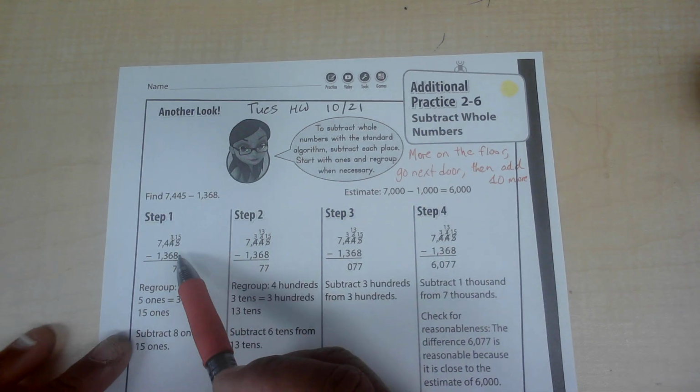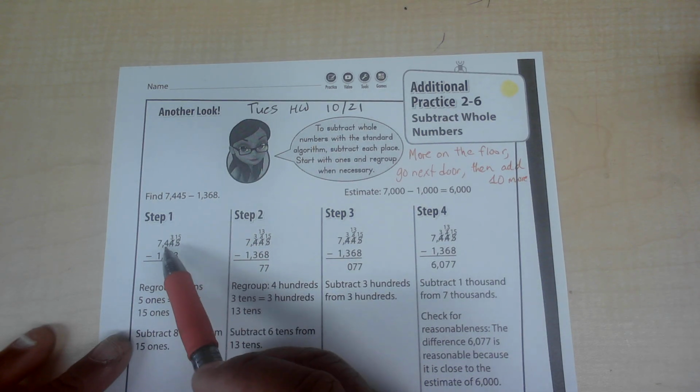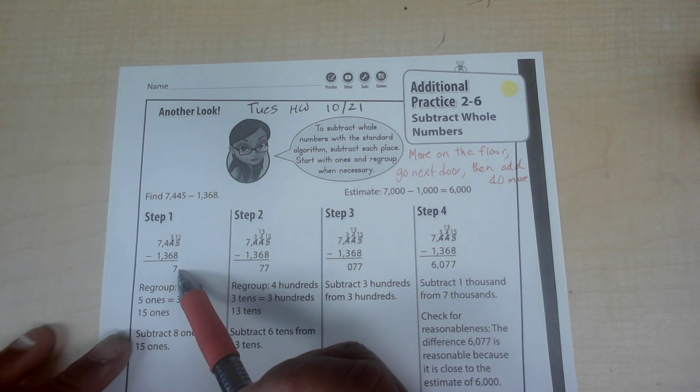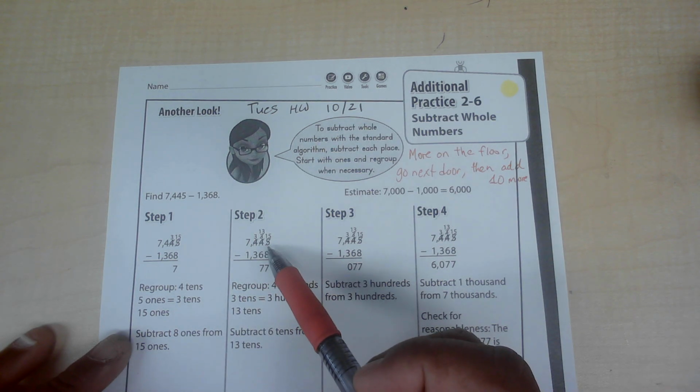So in step 1, you can't do 5 minus 8, so you have to regroup from the 10s. So when you cross out the 4, there'll be 3 10s left, and then you add 10 more to the 5, which gives you 15 ones. And 15 ones minus 8 is 7. Then we move to step 2.